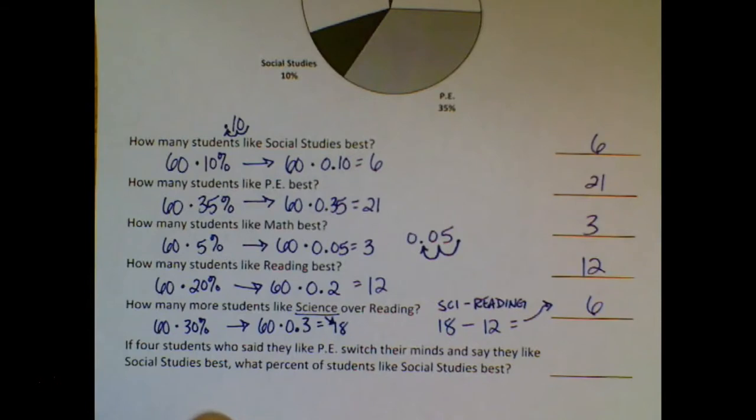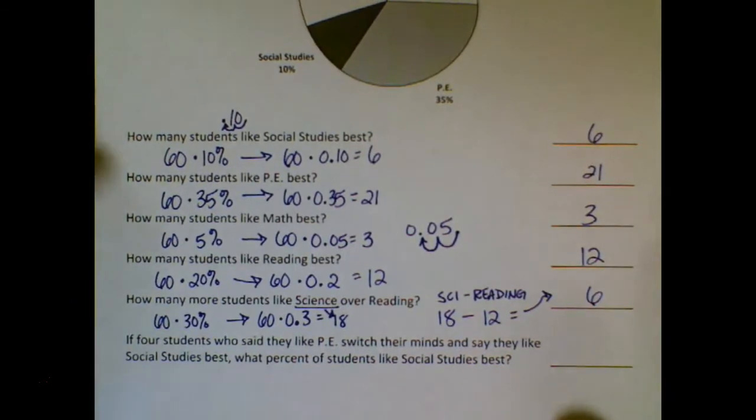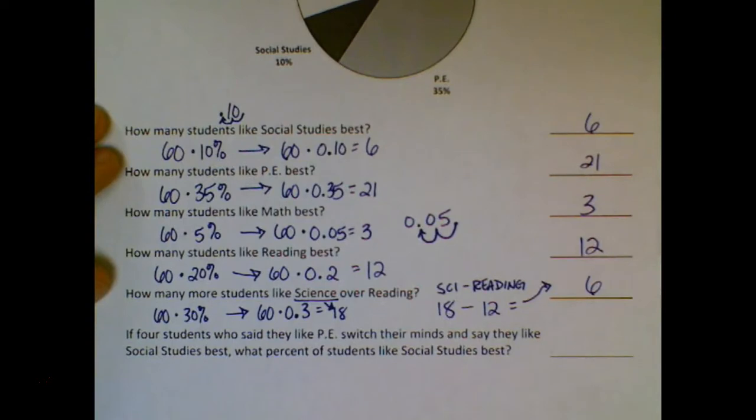All right. What we're going to do next is take a look at the last question on here. You're going to take a little 1 or 2 minute brain break, and then we have one more example that we're going to take a look at, and then we're done with today's notes.